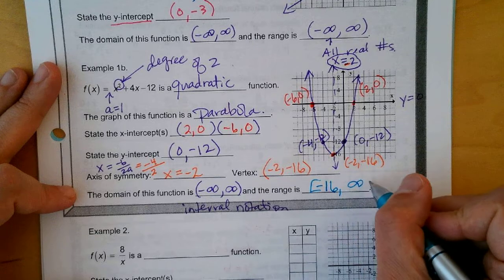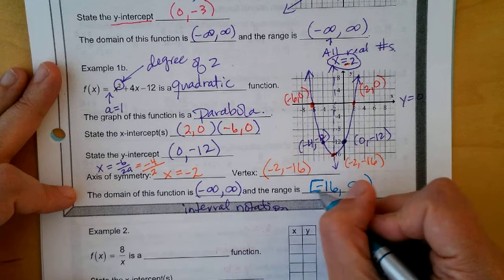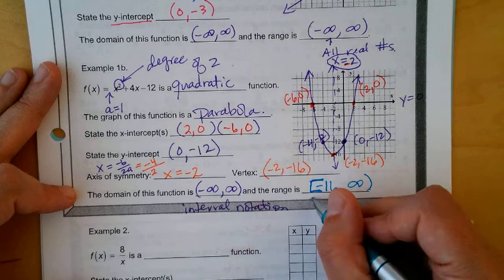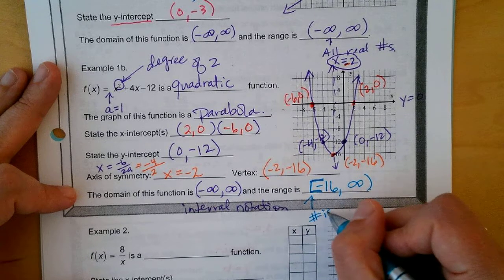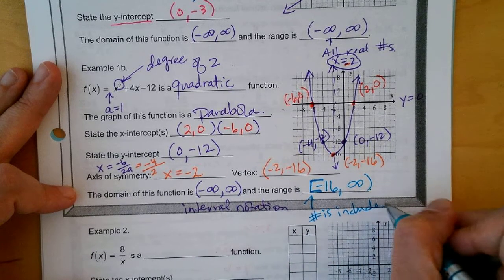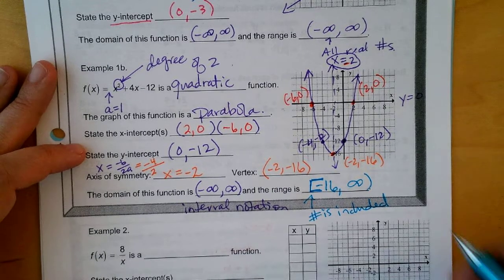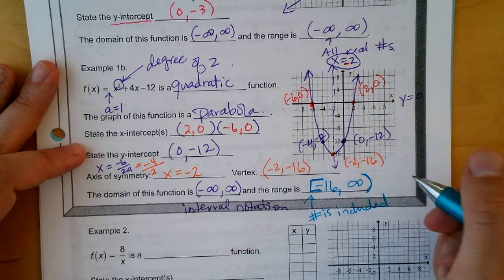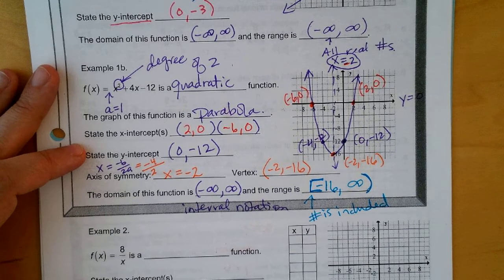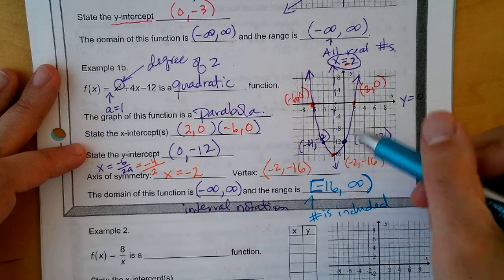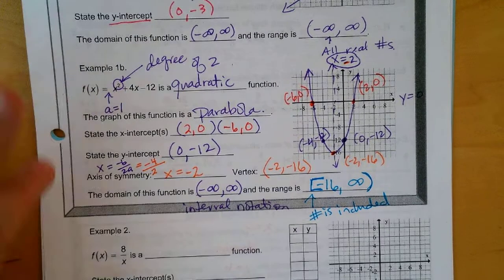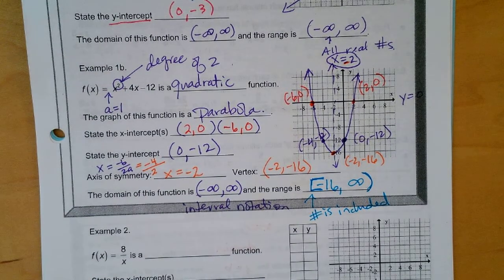Negative 16 to infinity. And yes, I love how you said included. The bracket means the number is included. Well, infinity, we put a parenthesis around infinity because we can never get there. But if it was an open circle, Megan, what we were talking about before, the number would not be included. Okay? All right, let's stop this and then we'll do the next one in the next video.